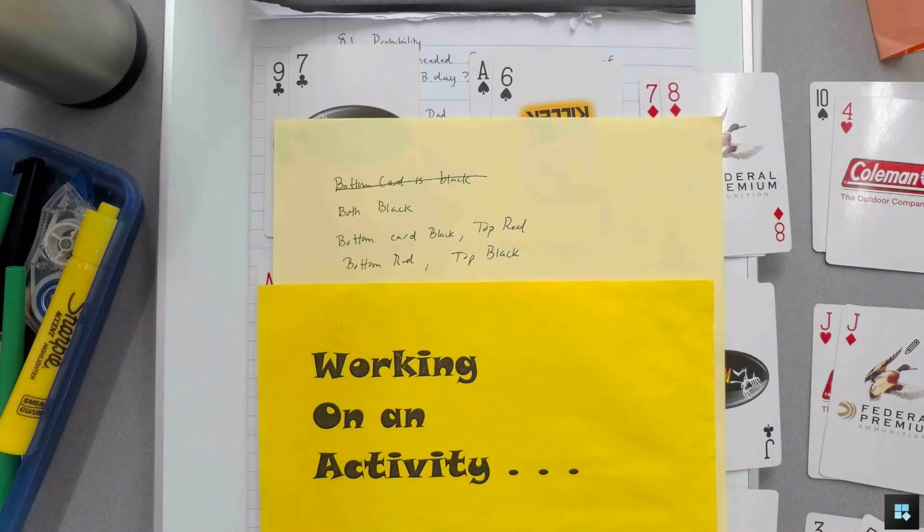Did you get yours figured out? Yes, 6 are all black, and there's one black card on bottom, and there's 5 black card on top. Did you get yours done? I got 6 both black, 8 of them where the bottom was black, and then 7 of them where the bottom was red. Did I get your numbers?